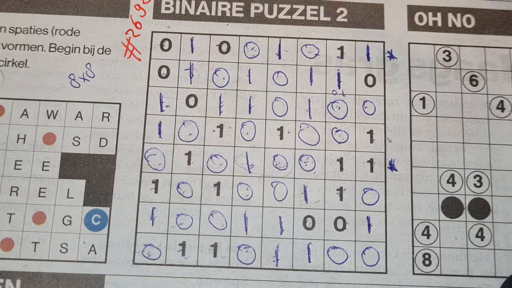Not so difficult. If I can solve it, you can solve it.